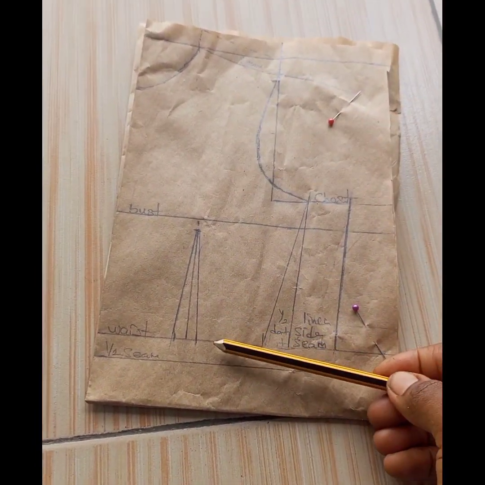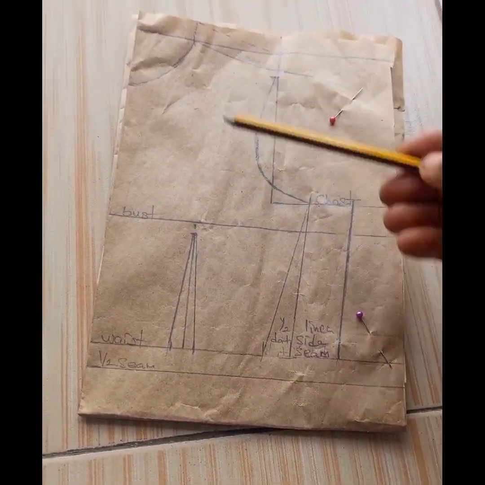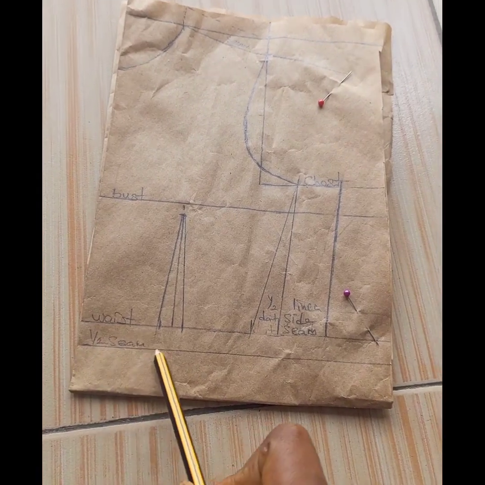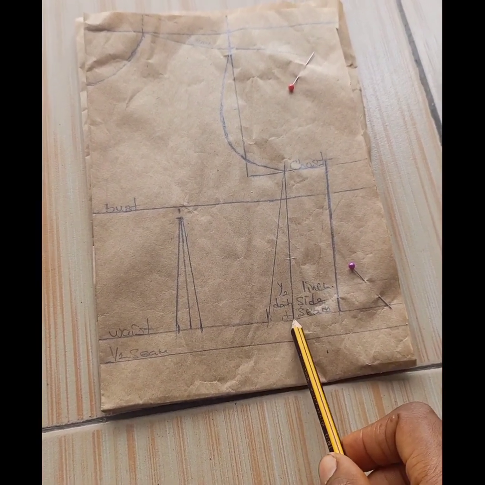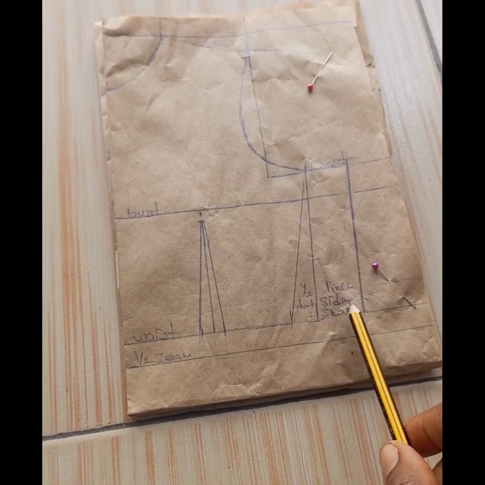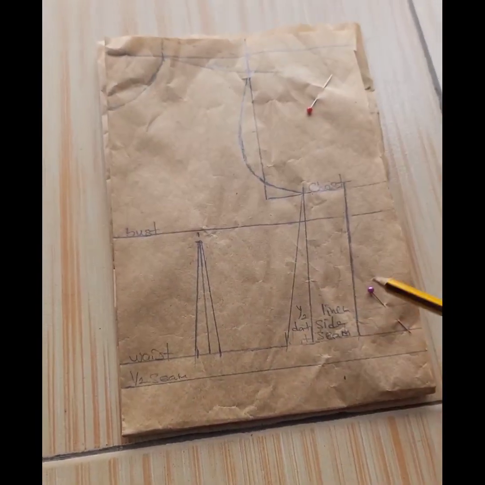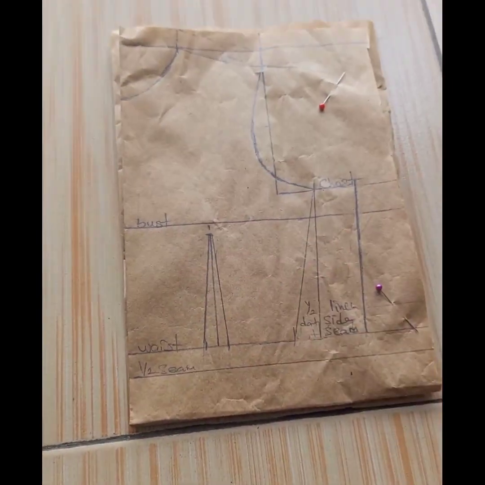My full scale is 16, but because I'm drafting a half scale pattern, I use 8 inches, and this is half an inch to join back with the skirt, right? Then I use half an inch for my dart, which is what I have taken out of this place. Then I use 1 inch for my side seam. So just go ahead and draft your basic body pattern.